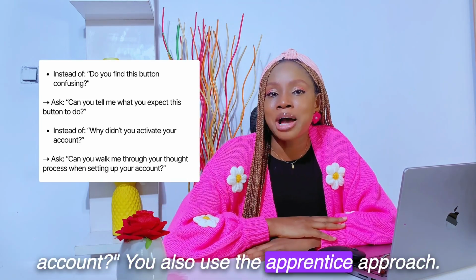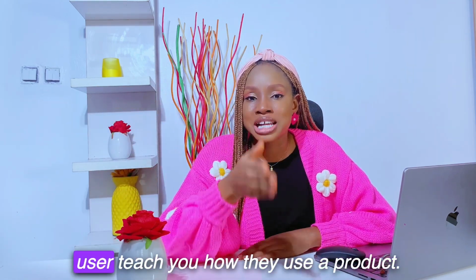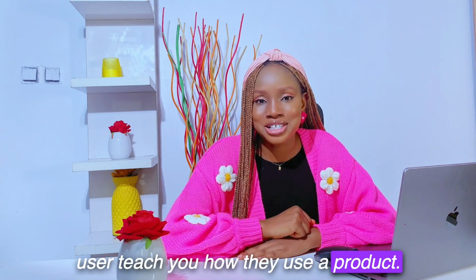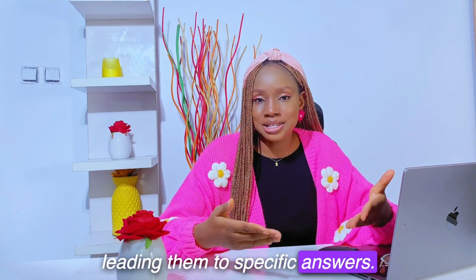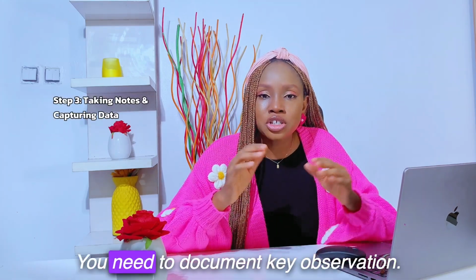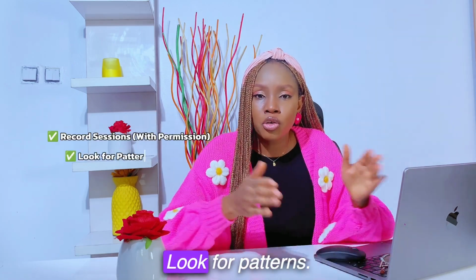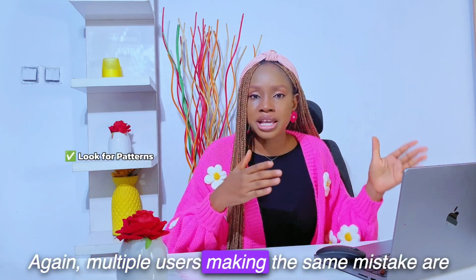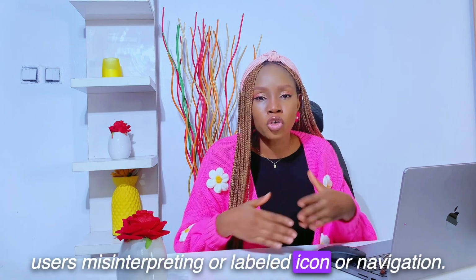You also use the apprentice approach. Position yourself as a learner and let the user teach you how they use the product. Avoid making assumptions or leading them to specific answers. Step 3 is taking notes and capturing data. You need to document key observations, record the session, but with permission. Look for patterns. Are there multiple users making the same mistake? Are users misinterpreting labels, icons, or navigation?